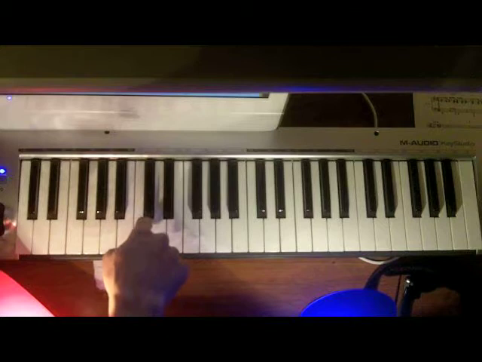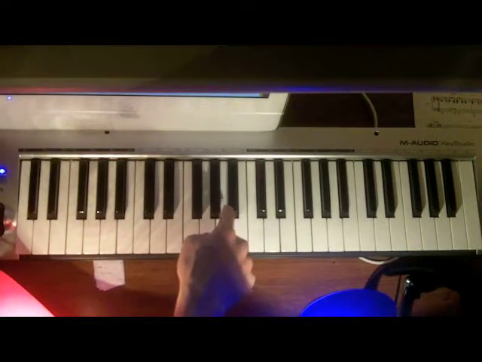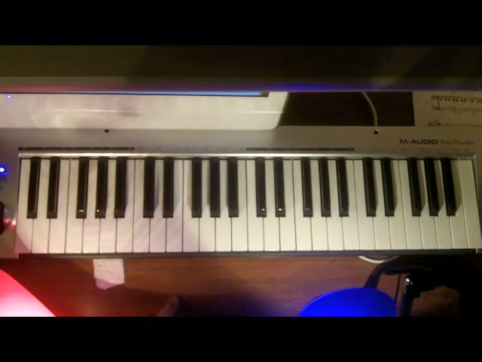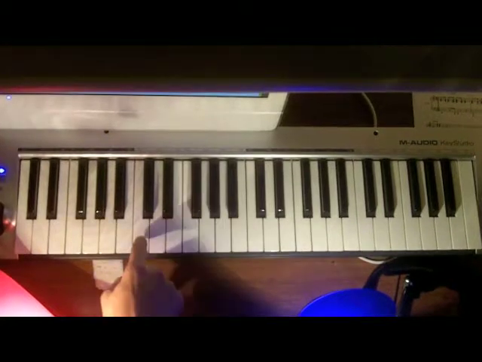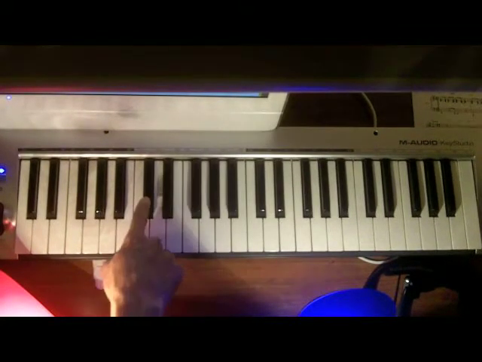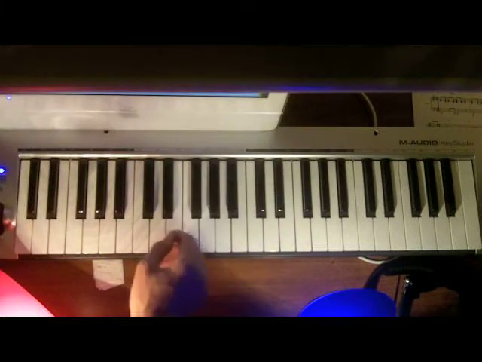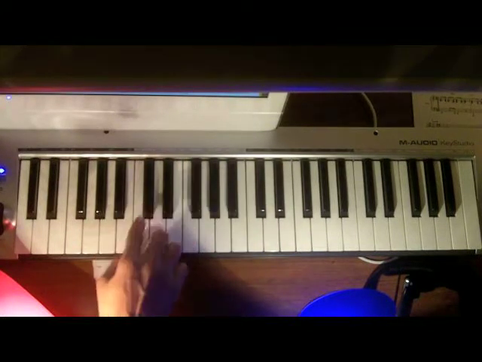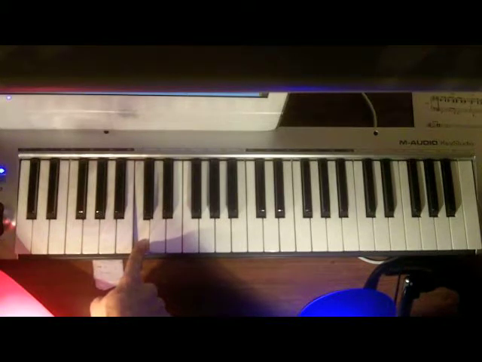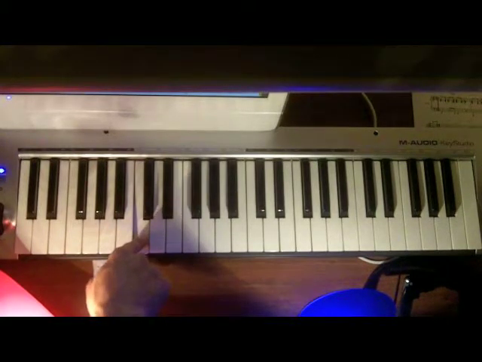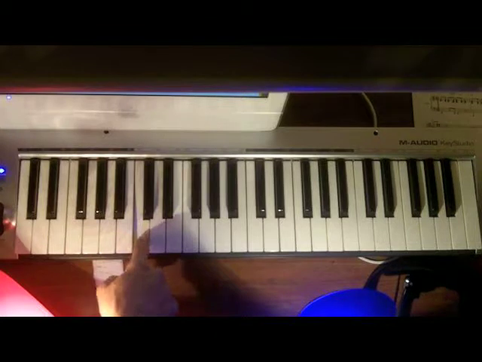So that's a chromatic scale when you're going up literally from one note to the next. When you're going up the chromatic scale, these black notes will be called sharps. When you're going down the chromatic scale, they'll be called flats. And how you know what they're called is basically the note before them.